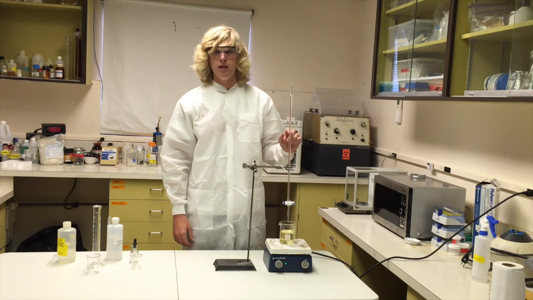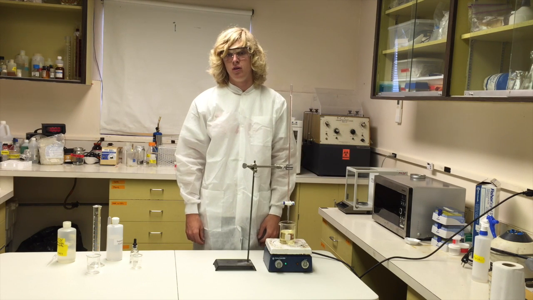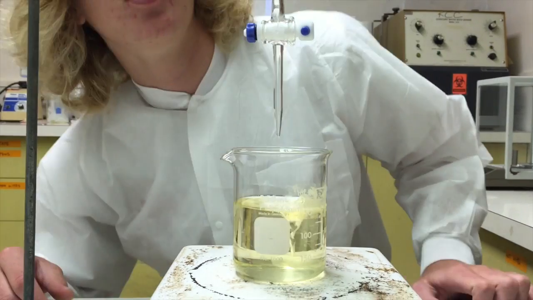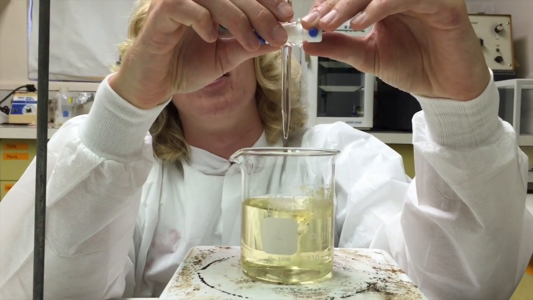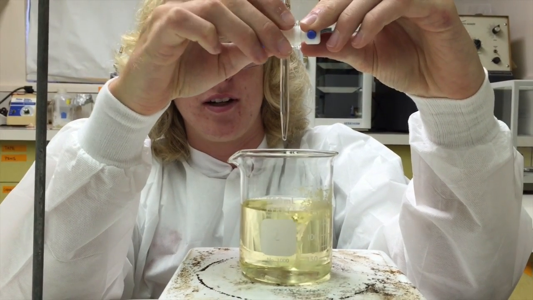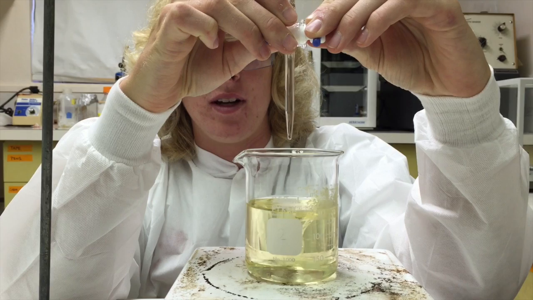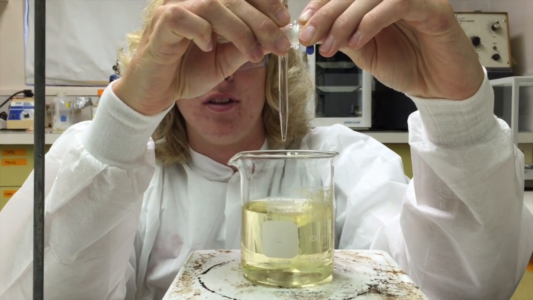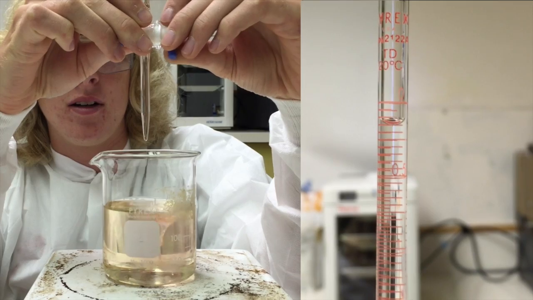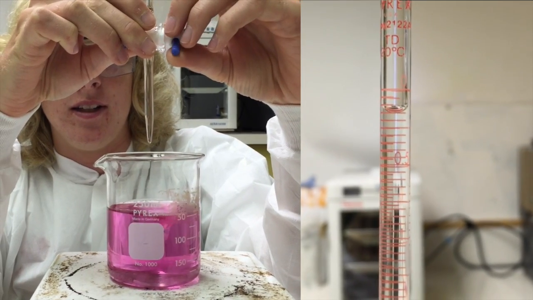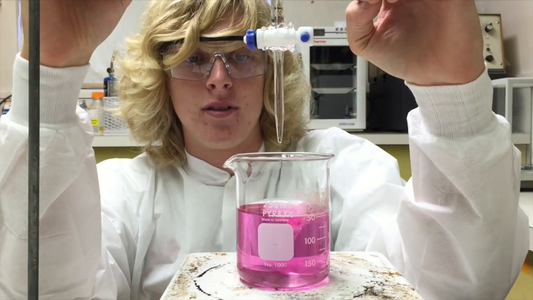Now we have our burette filled with 0.1 normal potassium hydroxide solution, just as before. Make sure to note how much your initial reading is on the burette. Once again, our case is 0. And we're going to add solution until it turns a bright pink and stays for 30 seconds.